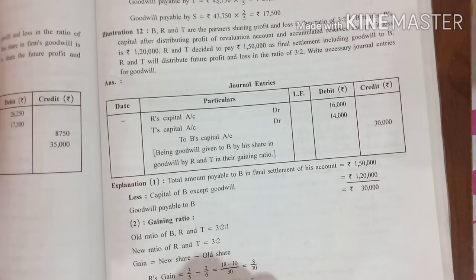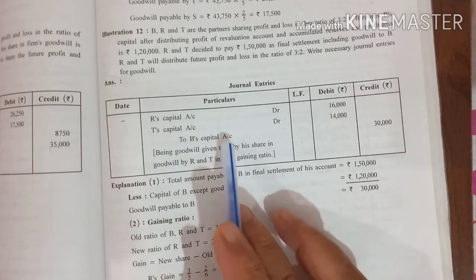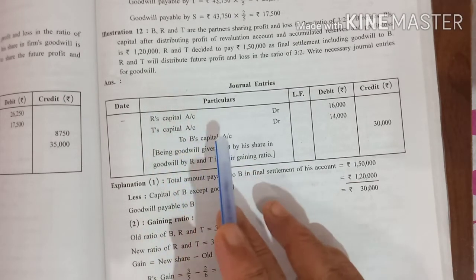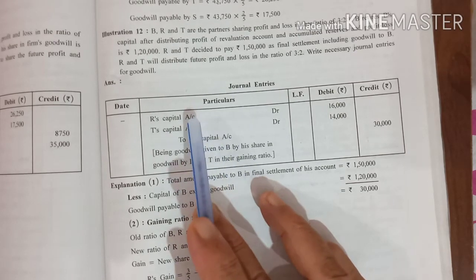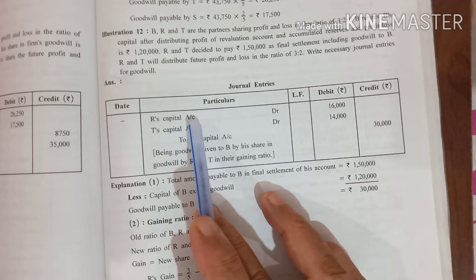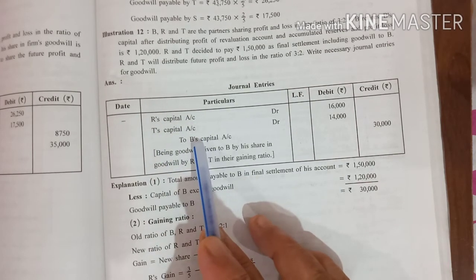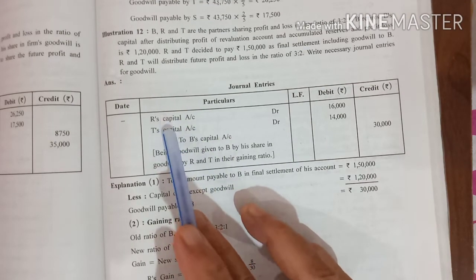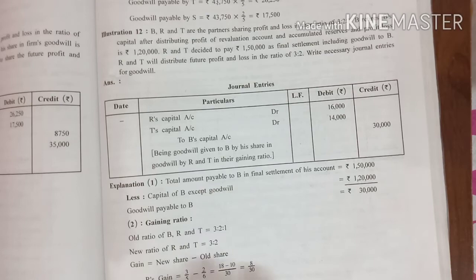And on the basis of this gaining ratio, who is going or leaving, his capital account will be credited, and existing partners' capital accounts will be debited. So R is existing, T is existing, B is going. Who is going, his capital account will be credited; who are existing or continuing, their capital accounts will be debited according to the gaining ratio.